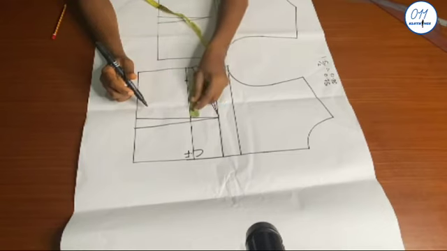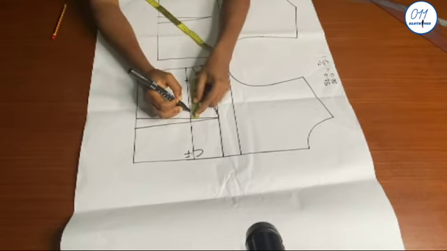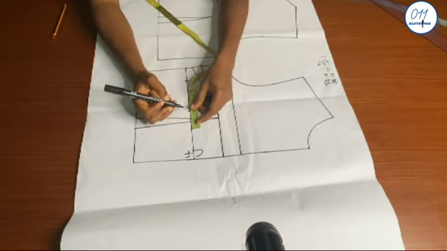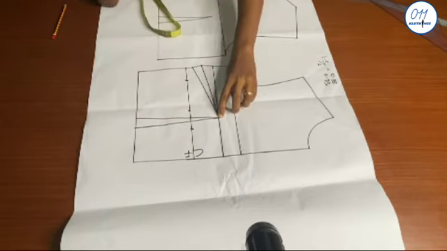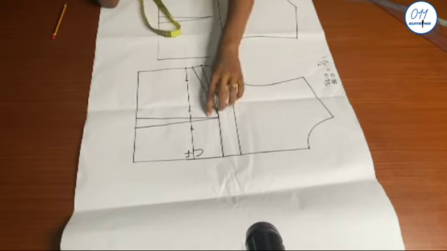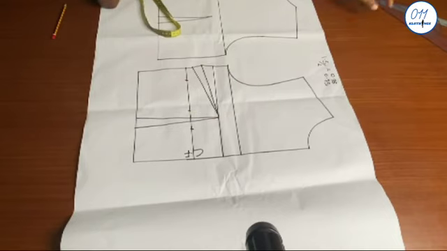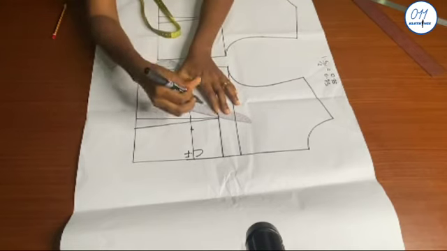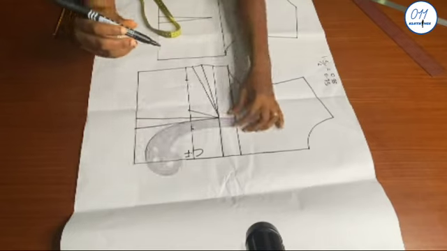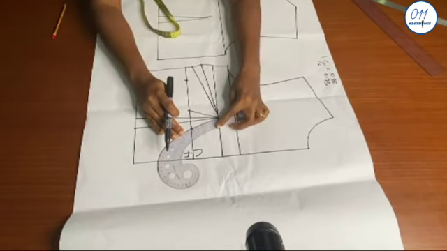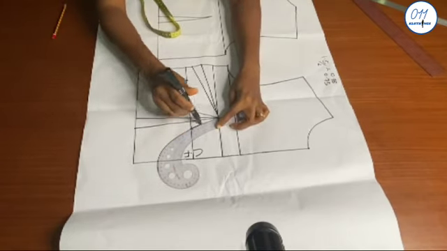I will measure and mark 1 inch from this dart leg like this, and on the other dart leg closer to the center front, I will mark the remaining half an inch. I will now connect these 2 points to the bust point like this. I will use my curve for this. I will use a slight curve for this. But you can also use a straight edge, that is, you can also use your ruler.